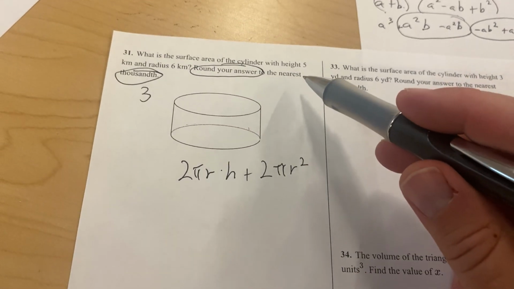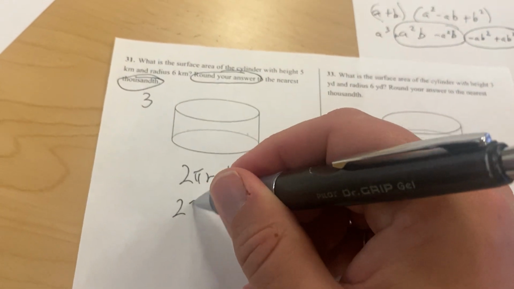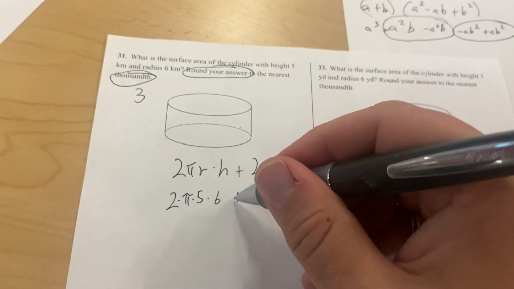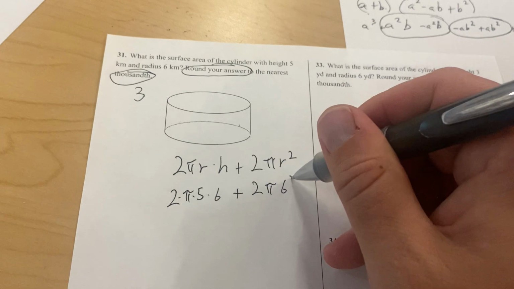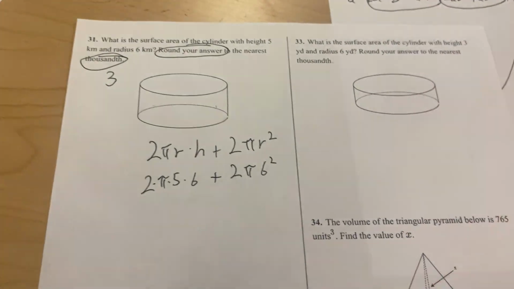So surface area on this one, height of 5 and radius of 6. This is going to be 2 times pi times 5 times 6 plus 2 times pi times 6 squared. Okay? Just make sure you get it all put together.